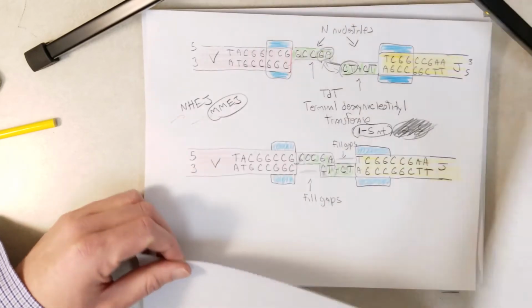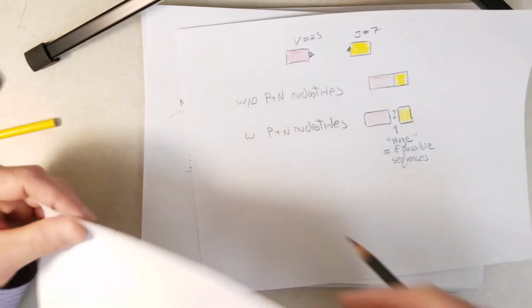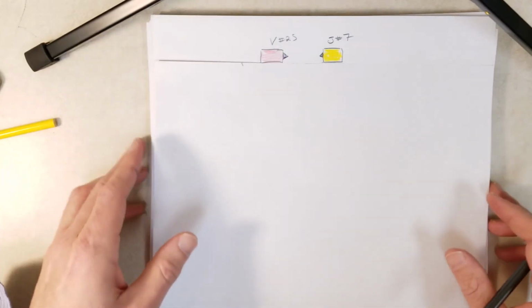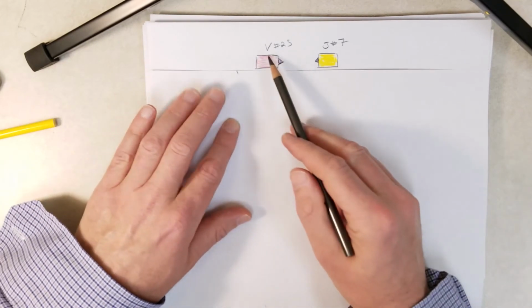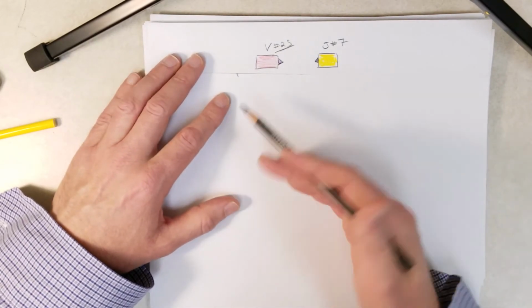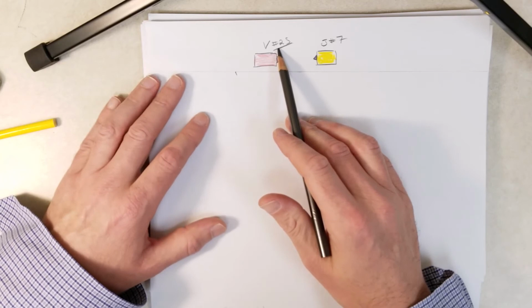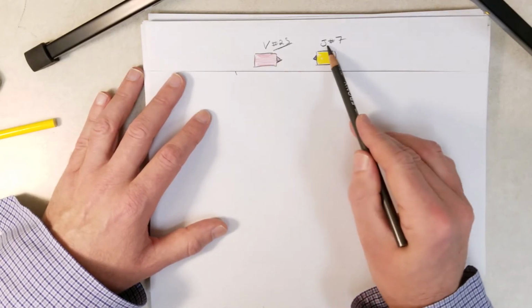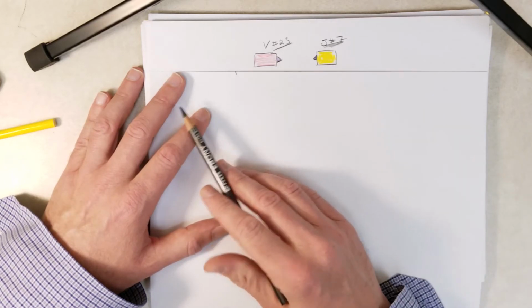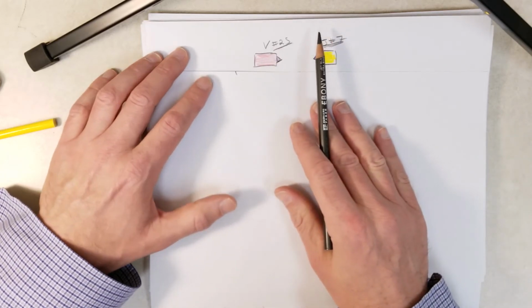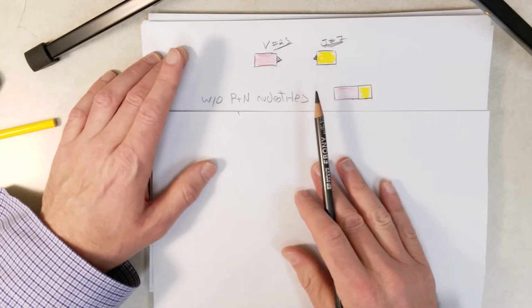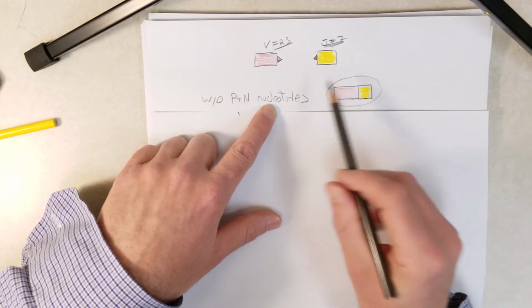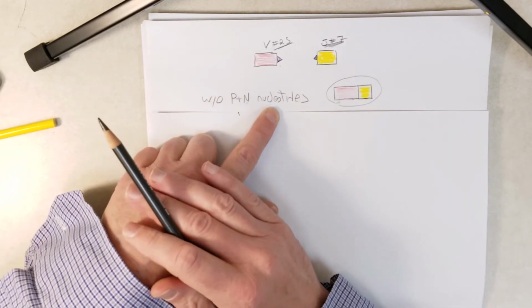So let me say that another way. Let's say RAG1 and RAG2 chose V segment number 25. Let's say there are several dozen, or 100, V segments to choose from, and it focused in on V number 25, and it focused in on J number 7. It fused this one to this one. Here are the RSSs. Now, without the P and N nucleotides, every time it settled on those, we would get the same sequence every time.